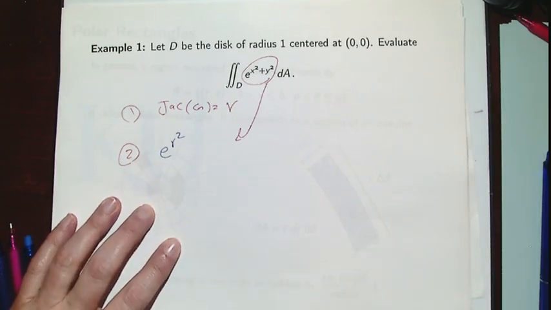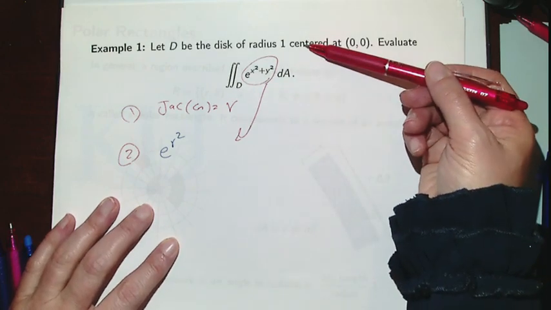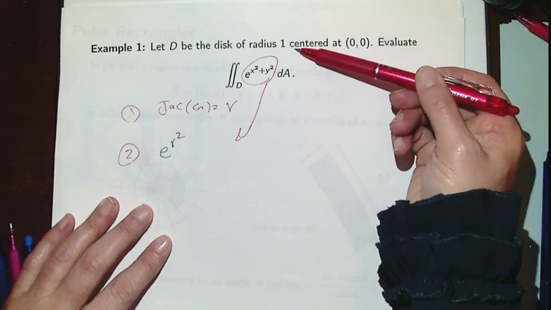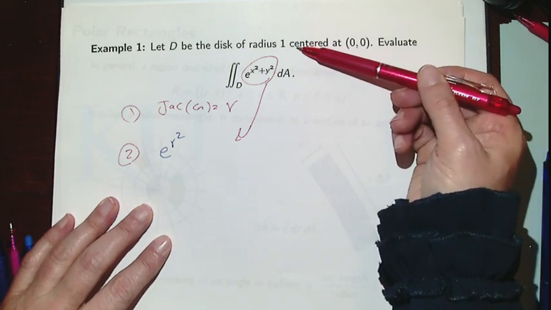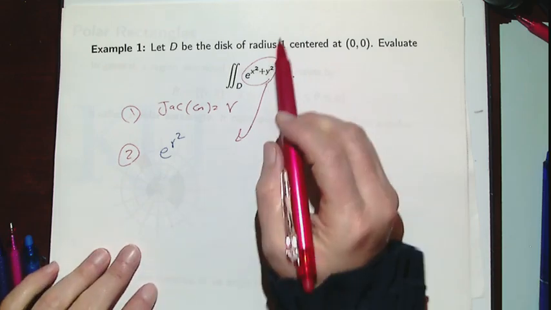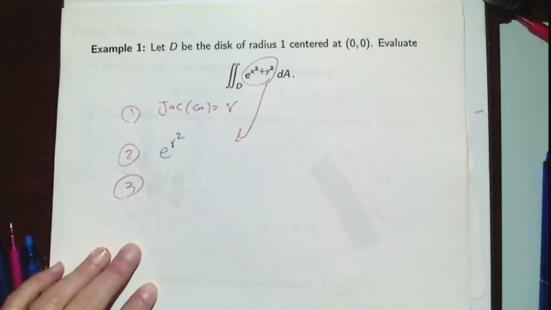I look at the region. The region here is described. It's not given in terms of x and y. But the description tells me how it works in r and theta. If it was given in x and y terms, you basically convert, then you show it in terms of r and theta. So this is a disk of radius 1. What region is that?